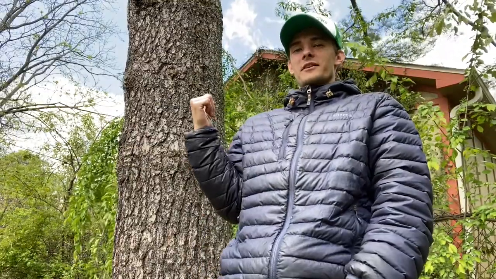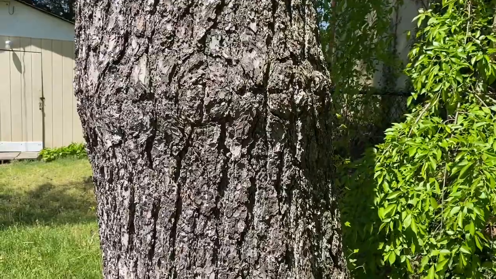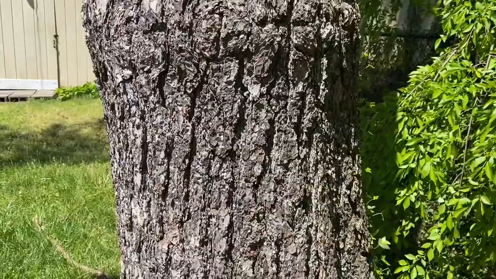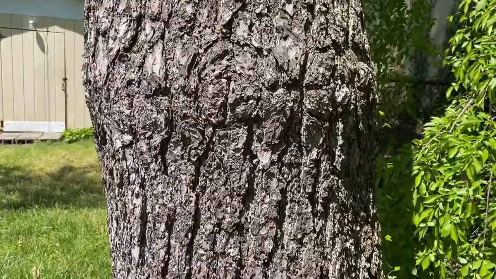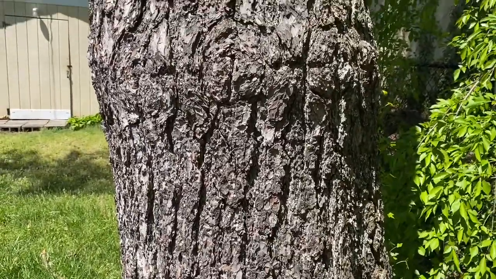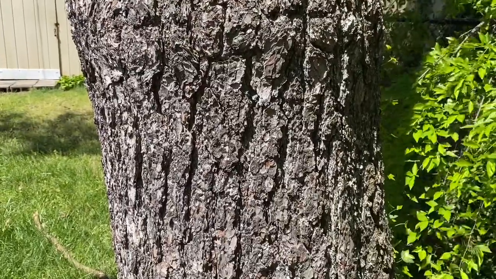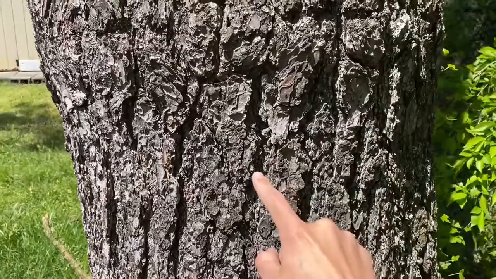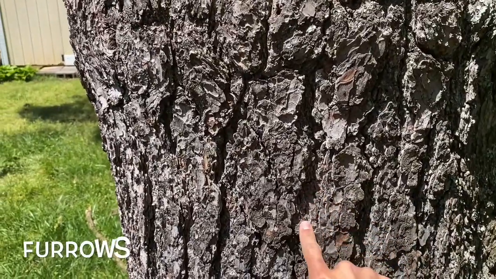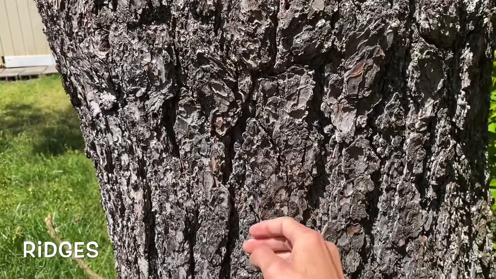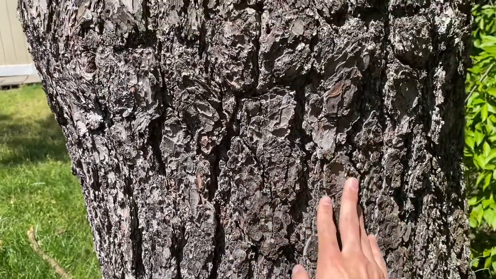I think it only makes sense to kick things off with this beautiful tree I've been standing in front of. Let's figure out what it is. When we take a closer look at the bark, wow, what do we notice? First, let's look at the color. Dark grayish, kind of brown, some splotches of light gray. Let's look for any patterns. So we have these sort of indentations here. Those are known as furrows. That's something to note. And then these raised portions, known as ridges. And these ridges are kind of flattened, and it's kind of scaly.